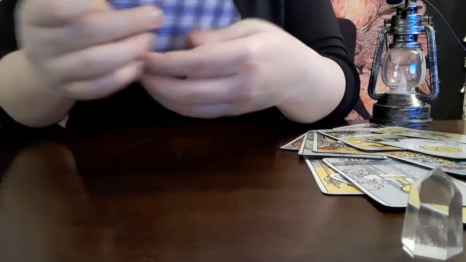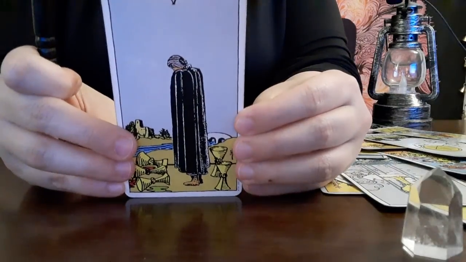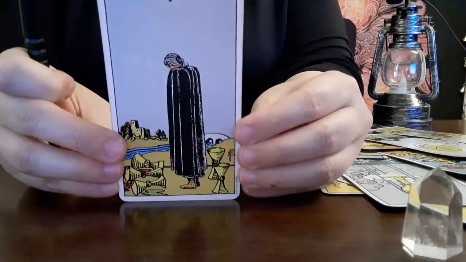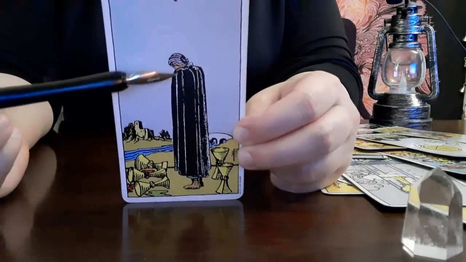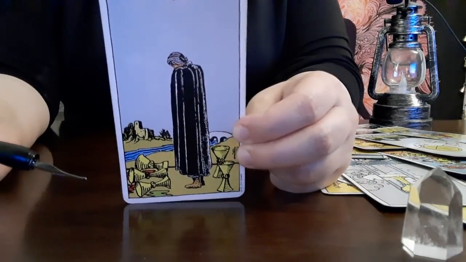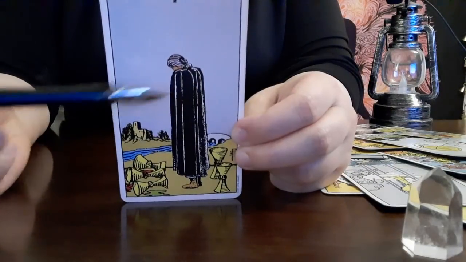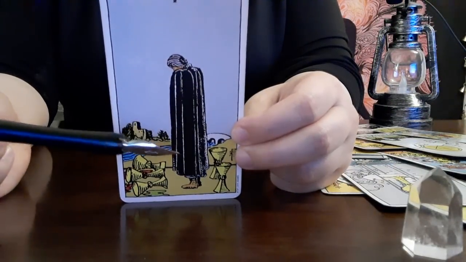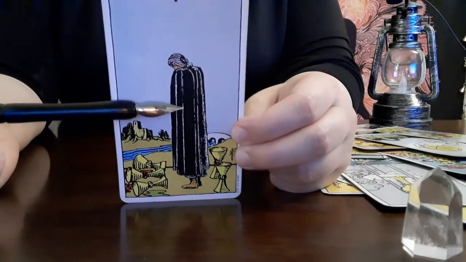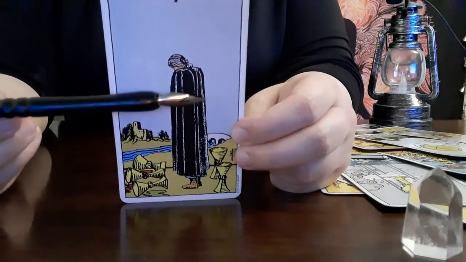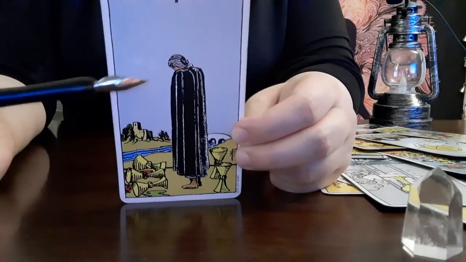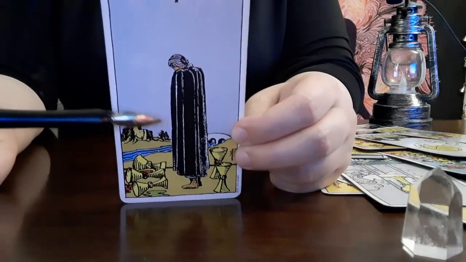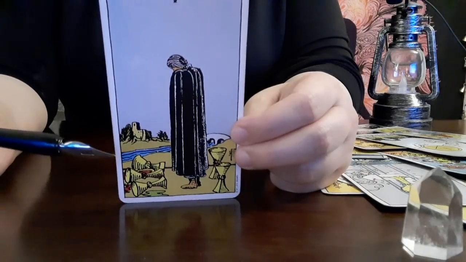But let's use maybe a different card for this one. Let's use the 5 of Cups, okay? So the obvious answer here, maybe you might say, okay, well, you're feeling sad. Or this person or this situation, there's a negative energy or a sad energy behind it. Now, it's not only sad. This can be interpreted in many different ways. What do you see? You might see sadness, sorrow. You might see a person that is wanting to be alone, isolating themselves.